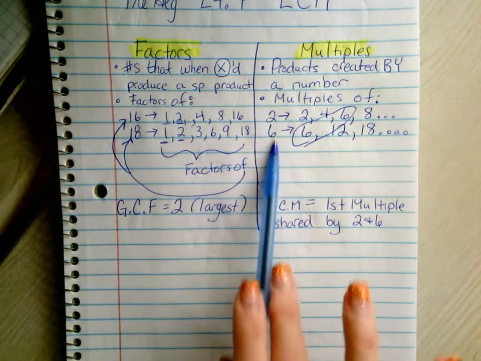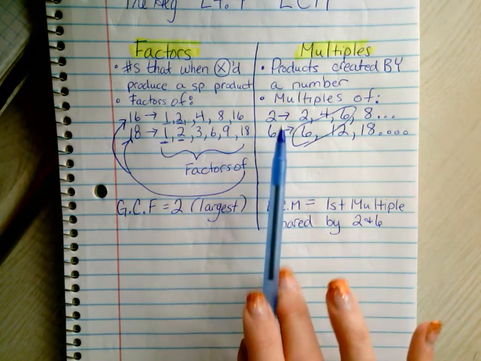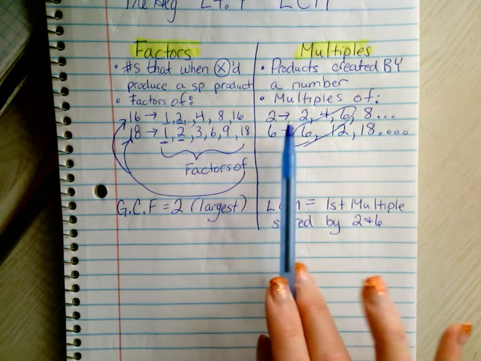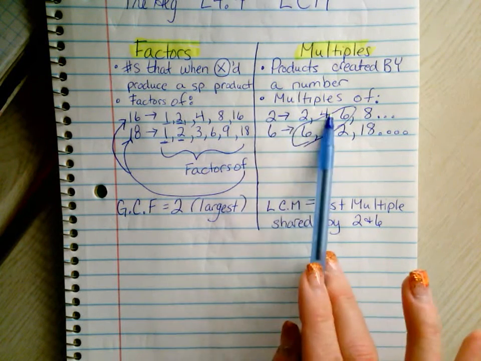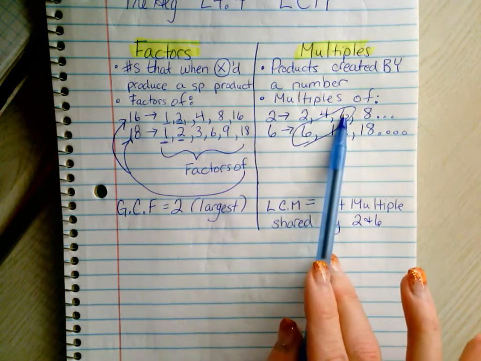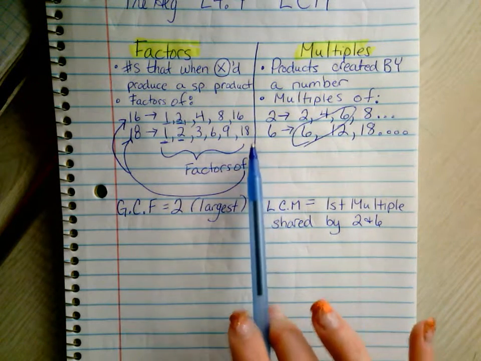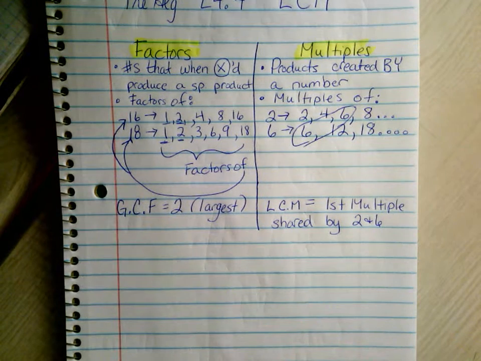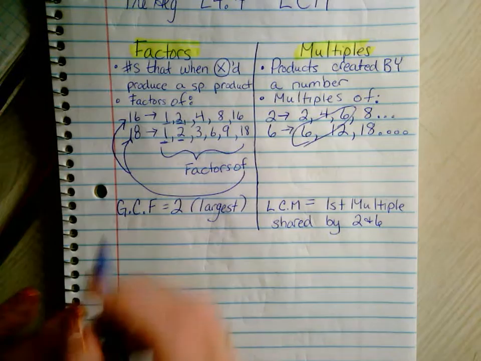But multiples are numbers that are a times table, so to speak. 2 times 1, 2 times 2, 2 times 3. Okay? Factors are the items that, when multiplied, create the product. Okay? Y'all need to figure this out and get it under control quick, because this is going to be a critical juncture for you. Example 1.